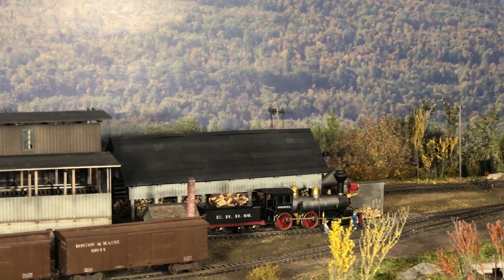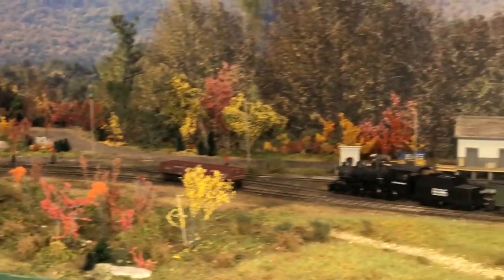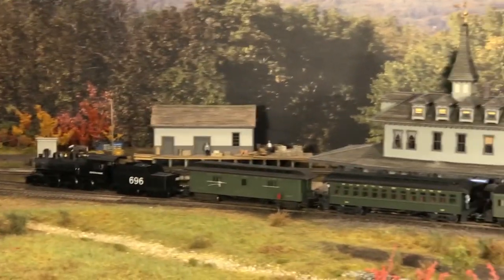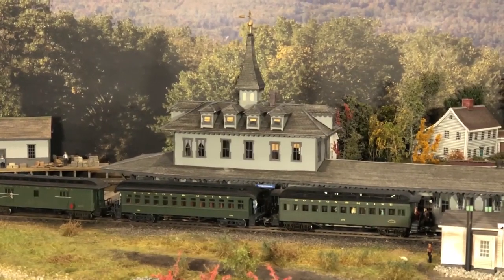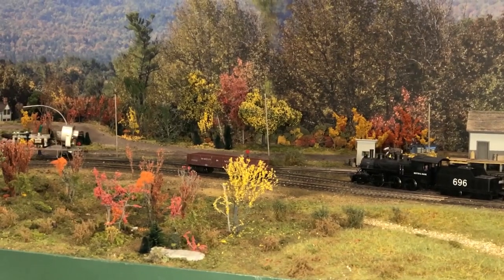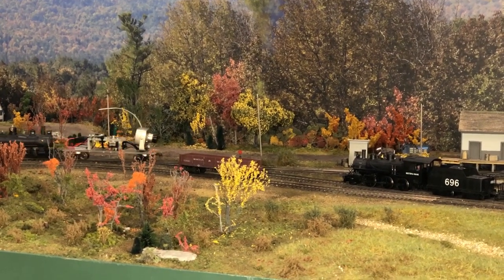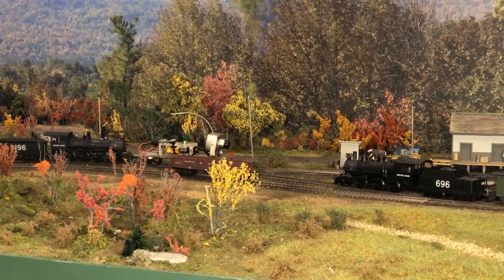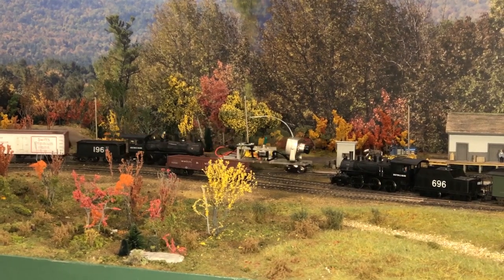1884. If we continue on the village of Wakefield, you can see in this area is the large passenger station, and there's a local passenger train that has stopped here at this point. You also see a camera car arriving on the back track. That's a local freight.